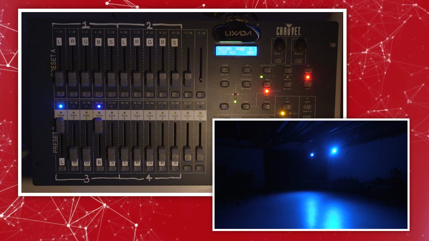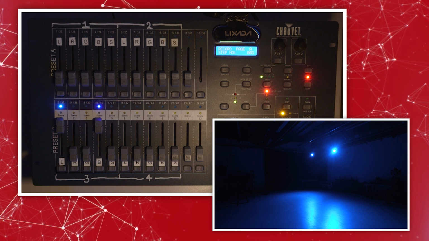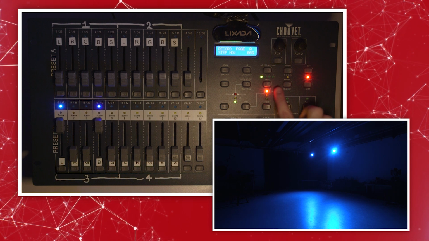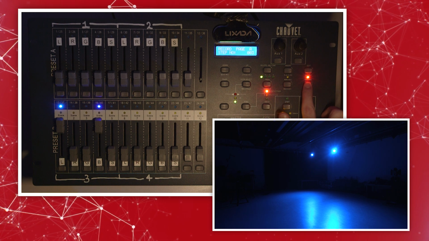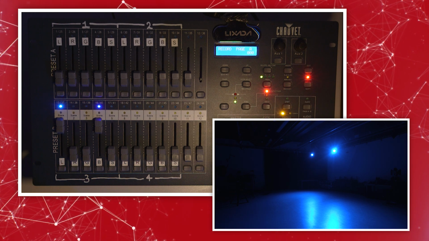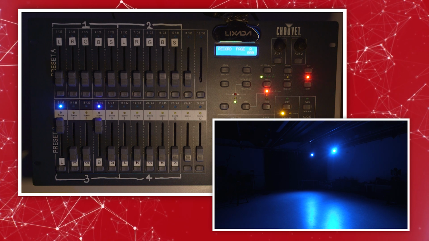Once you've created all the steps that you desire, you can save the scene to a slider by selecting a page with the page button. Then hold the record button and press the flash button for the scene slider you want to assign it to, and then release the record button. All LEDs will flash to show that this was successful.